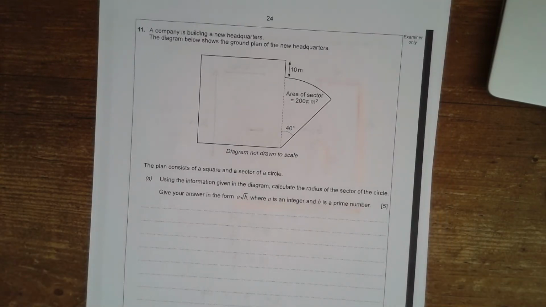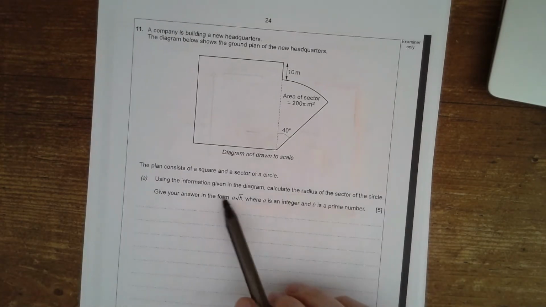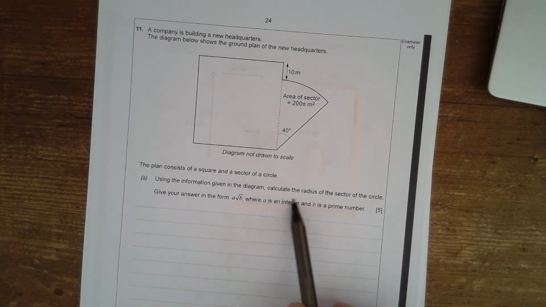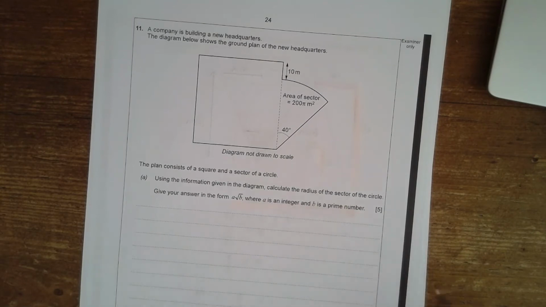Okay then, it says a company is building a new headquarters. The diagram below shows the ground plan of the new headquarters. The plan consists of a square and a sector of a circle. Using the information in the diagram, calculate the radius of the sector of the circle. Give your answer in the form A root B, where A is an integer and B is a prime number.